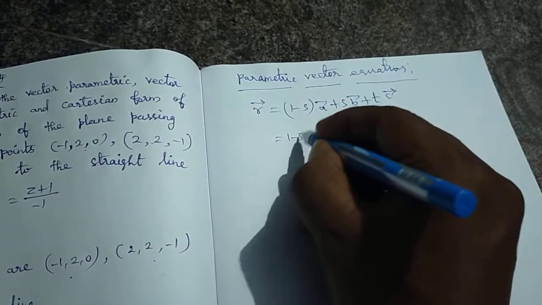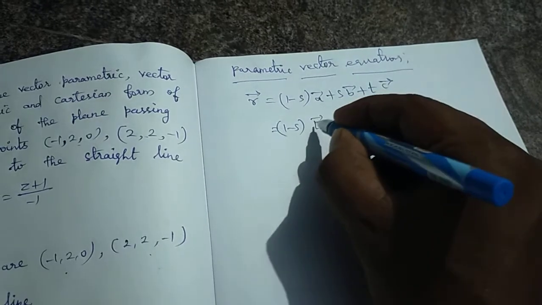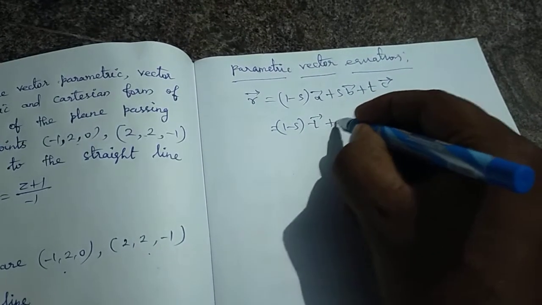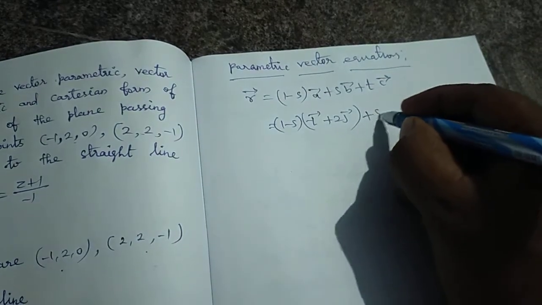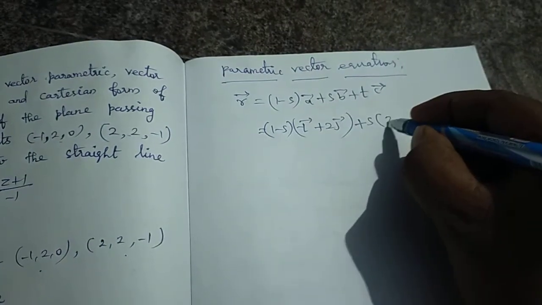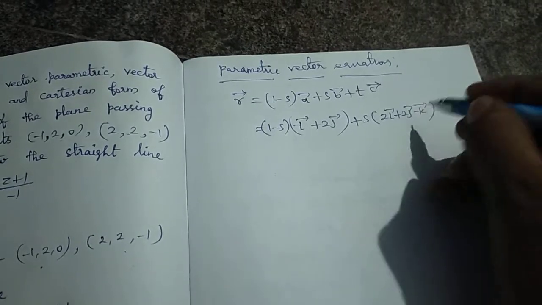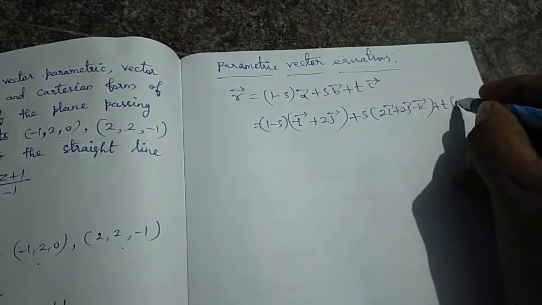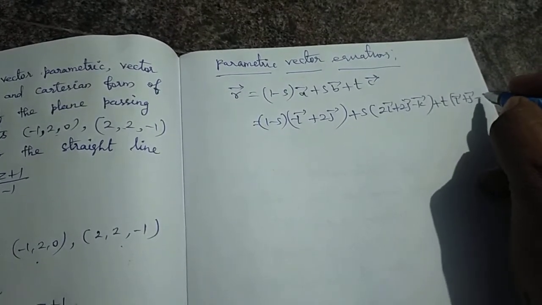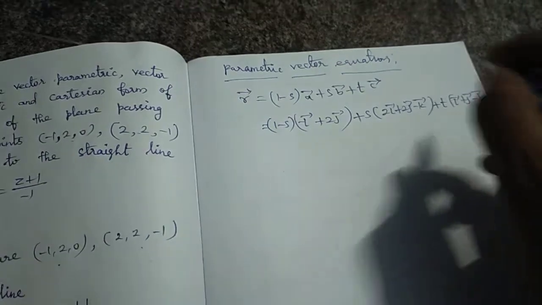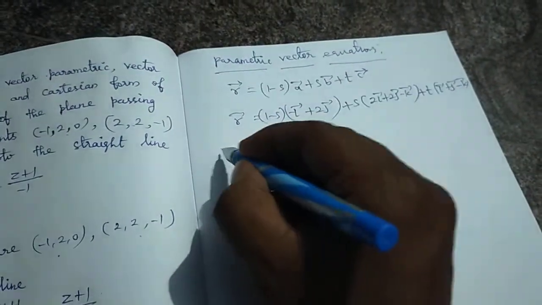Just substitute a vector, b vector and c vector: minus i vector plus 2j vector, plus s into b vector 2i vector plus 2j vector minus k vector, plus t into i vector plus j vector minus k vector. That's all. This is the parametric vector equation.